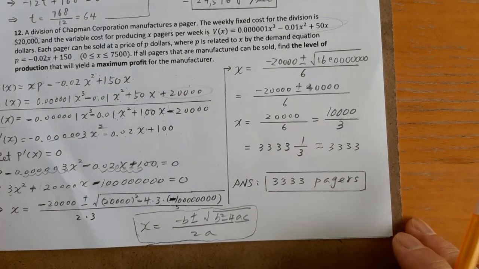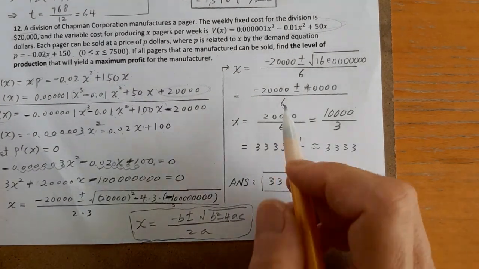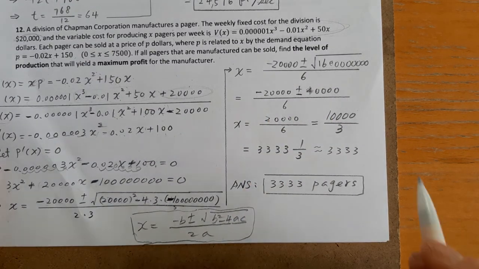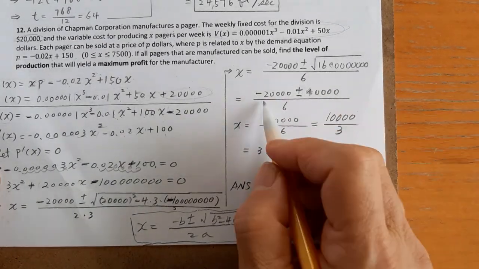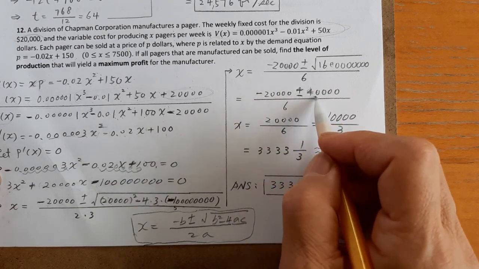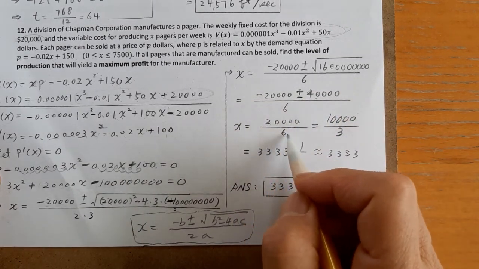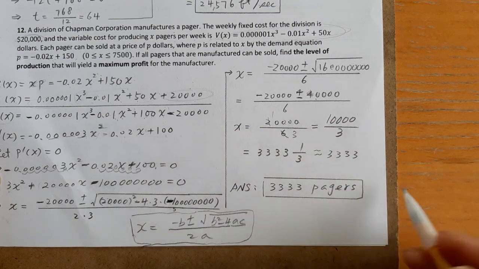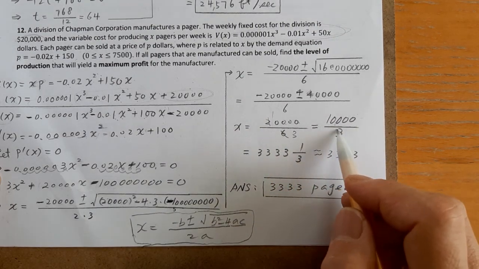So we pick the plus. Negative 20,000 plus 40,000 gets 20,000 over 6. Reduce, cancel 2, and get 10,000 over 3.